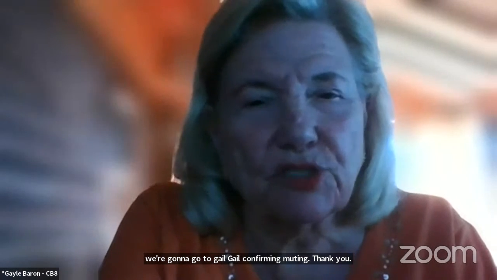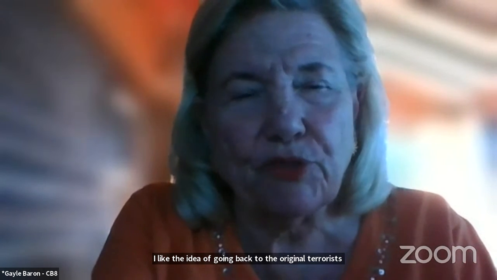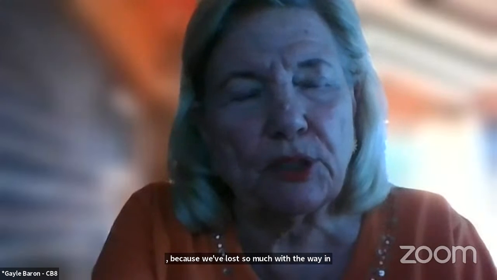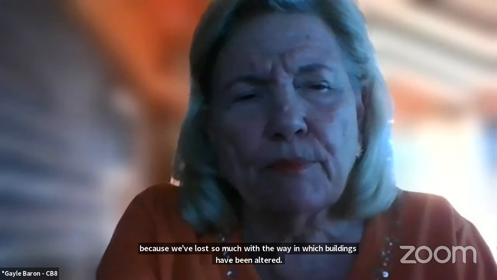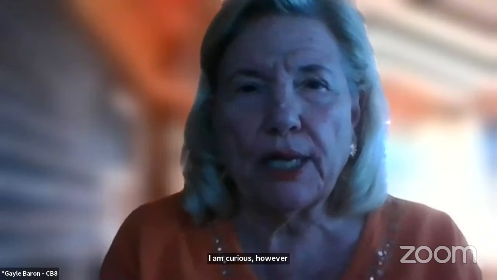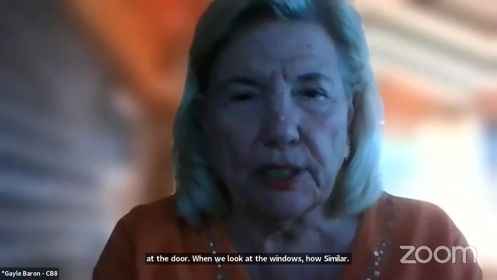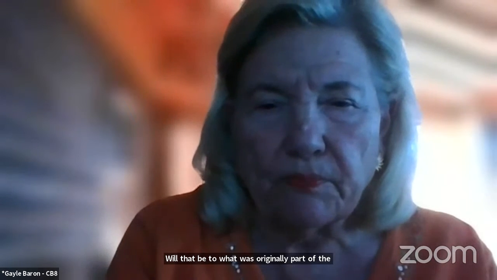Okay, we're going to go to Gail. Gail, confirm unmuting. Thank you. Well, I like the idea of going back to the original terrace, because we've lost so much with the way in which buildings have been altered. I am curious, however, just on the balcony, when we look at the door and we look at the windows, how similar will that be to what was originally part of the facade, Mary?